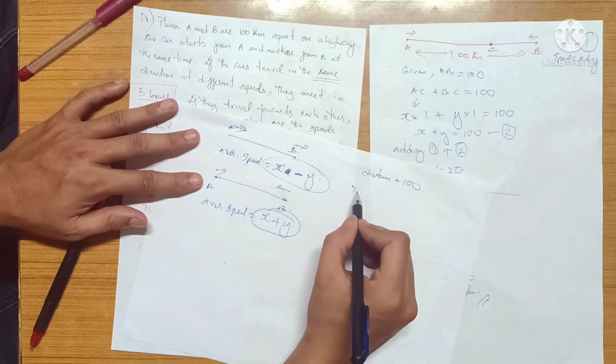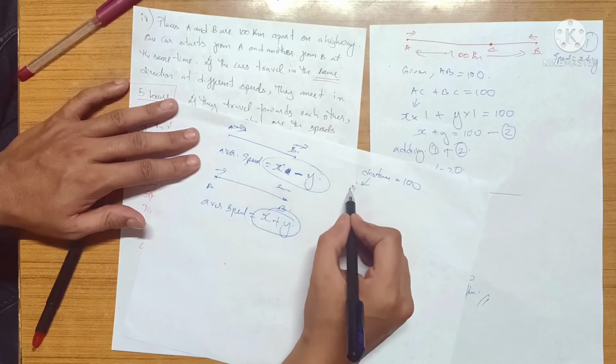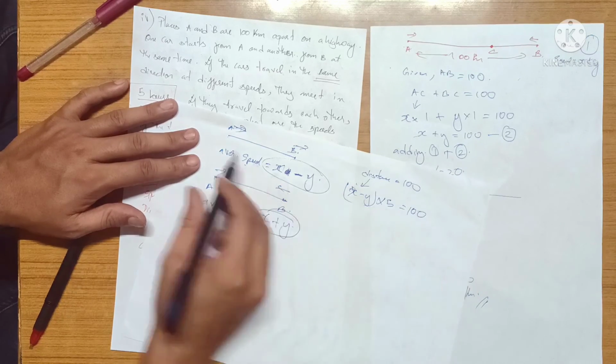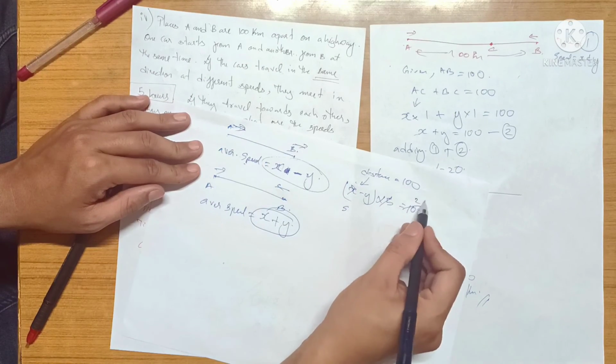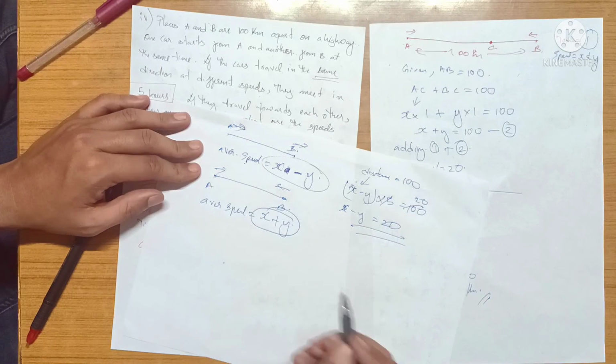So distance equal to speed times time. Speed is x minus y, times the time, which is 5, for the first case when they're moving in the same direction. So x minus y equal to 20, right? This is the shorter version.